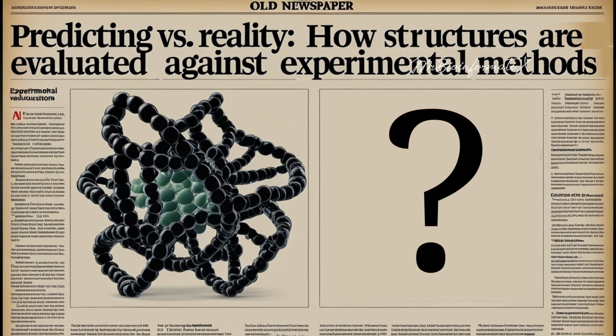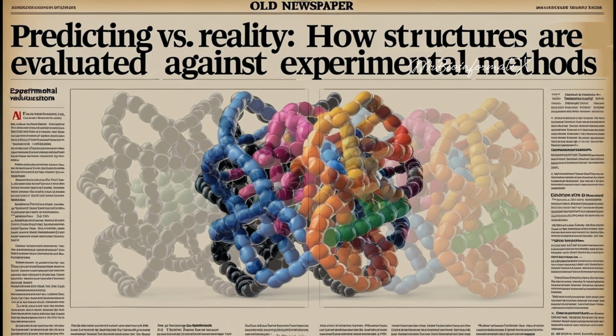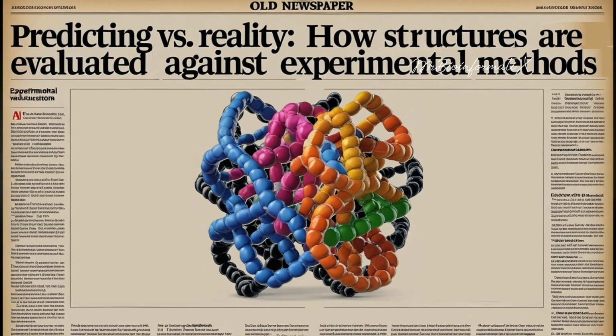If you want to know what these methods are, you can watch our episode about 3D protein structures. These real structures are kept secret until after predictions are submitted. Once the predictions are made, they are compared to the experimentally determined structures to evaluate the accuracy.